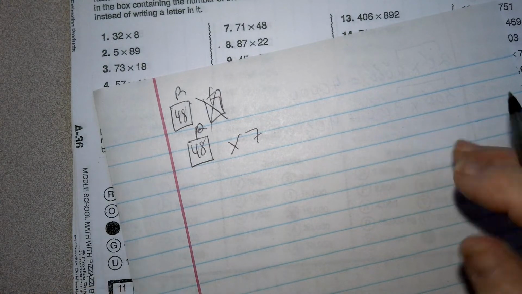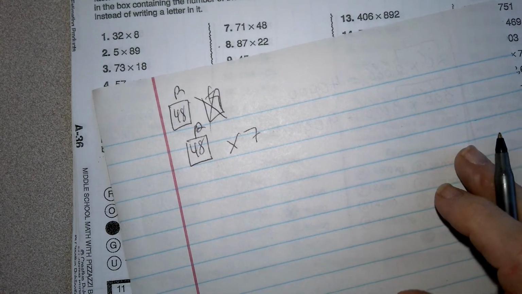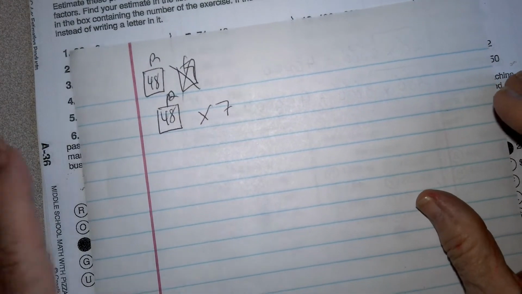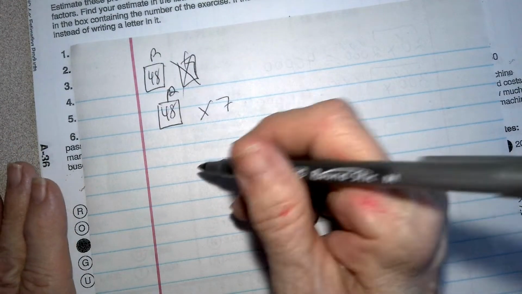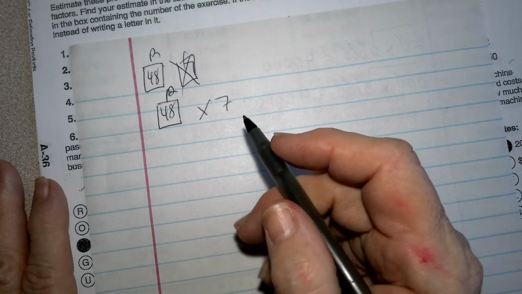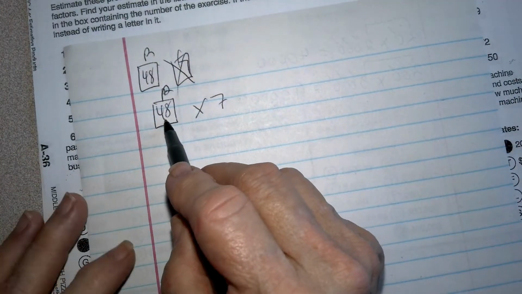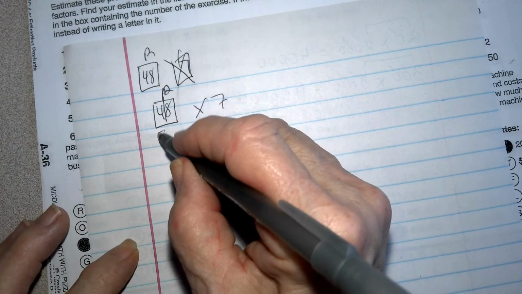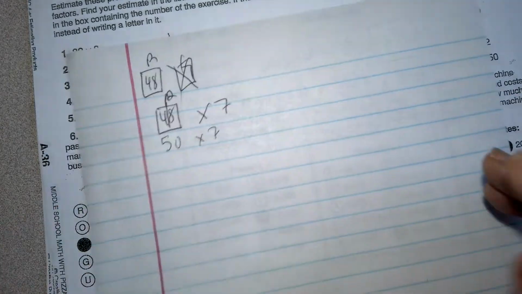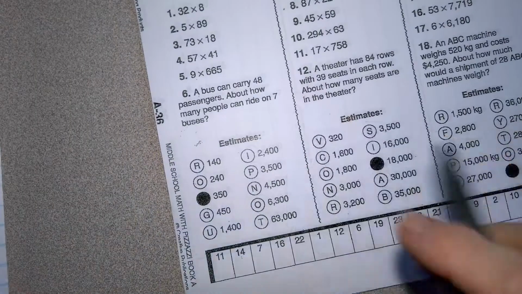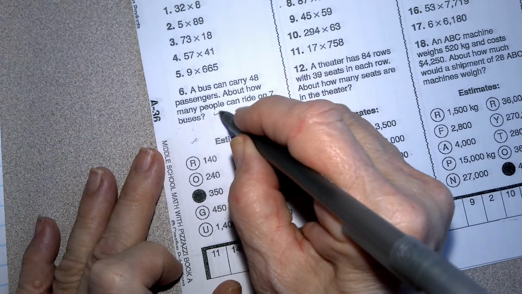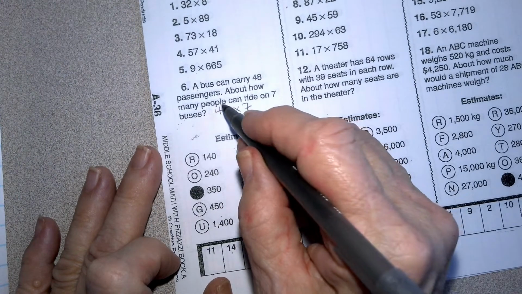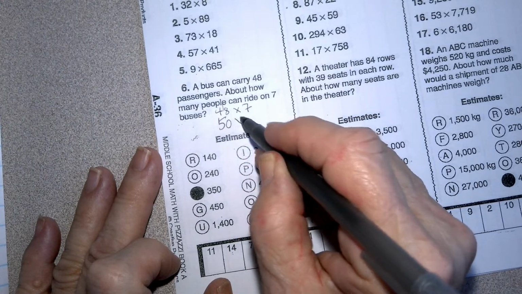48 times 7. Normally I'd have to do 48 times 7. But today, you don't have to work that hard. Virginia, sit up please and don't do anything except what I'm saying. You get to round this number. What would I round 48 to? 50. We're going to round it to 50. So we've got 48 times 7, but we get to round it to 50. So it's going to be 50 times 7.